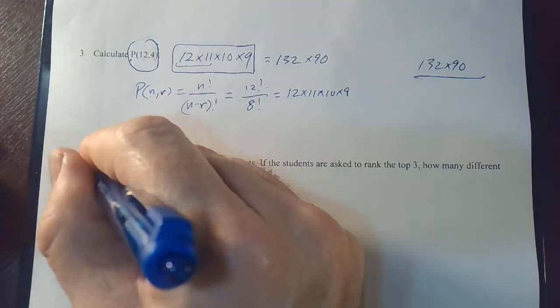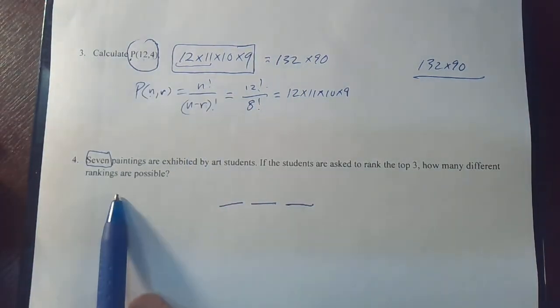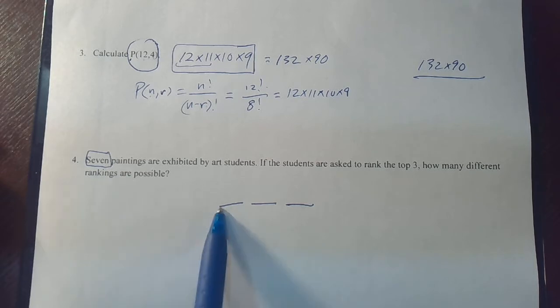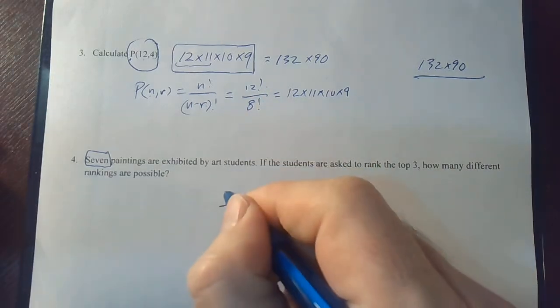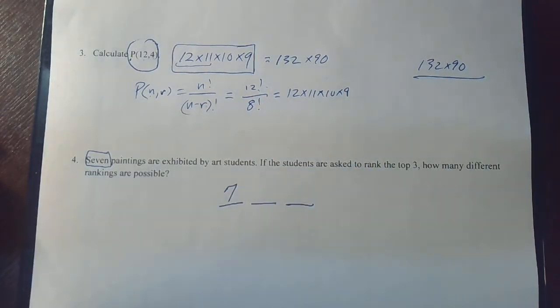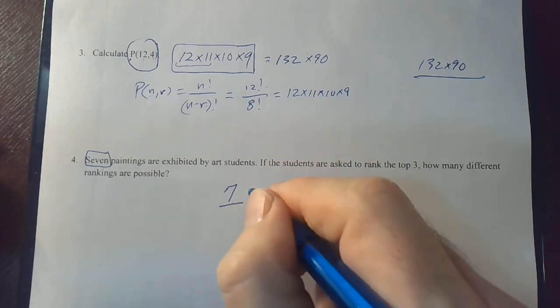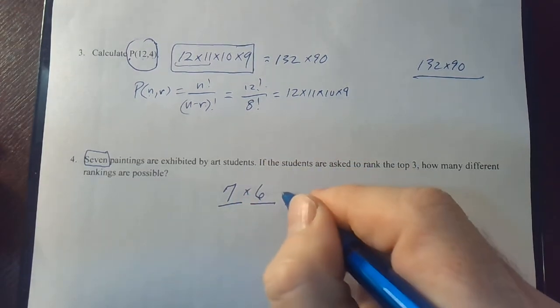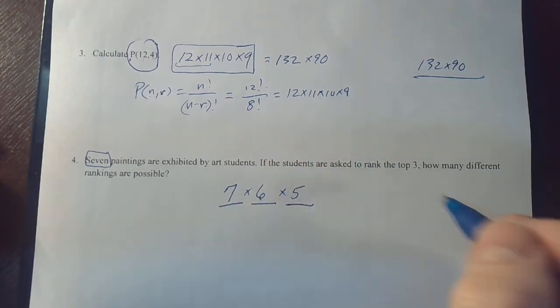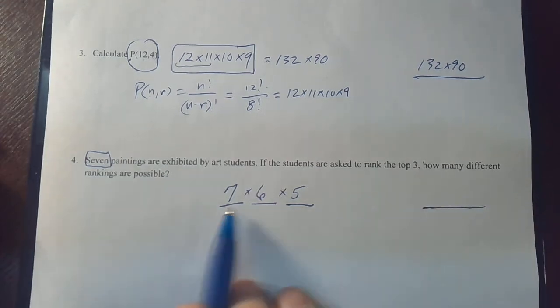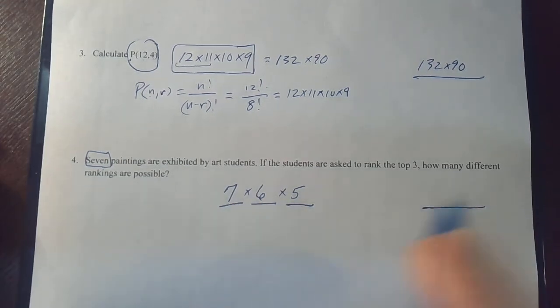Well, there's 7 paintings in total. If they're ranking the top 3, for first place you could have 7 to choose from. And then you have 6 left. And then you have 5 left. So that would be the answer. And that's 7 times 30, which is 210.